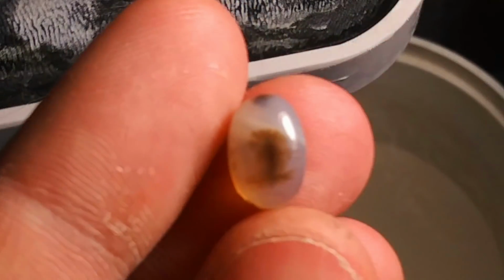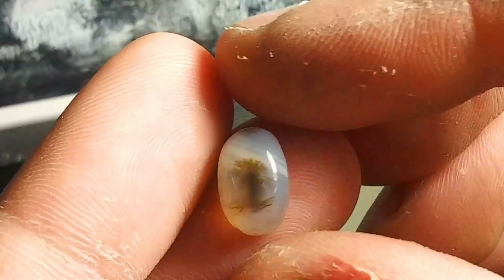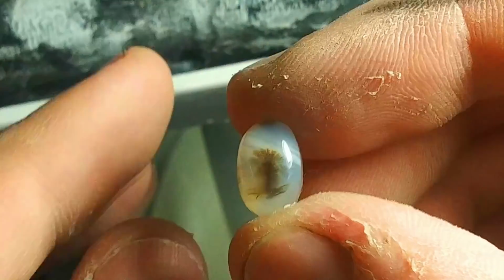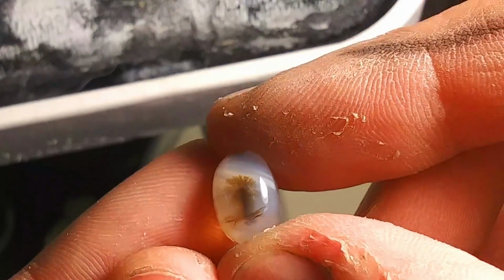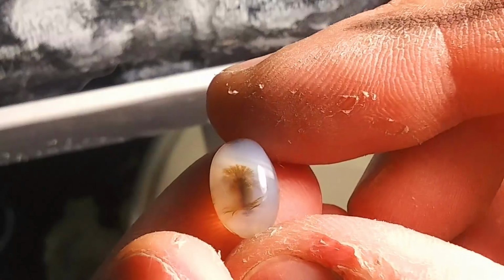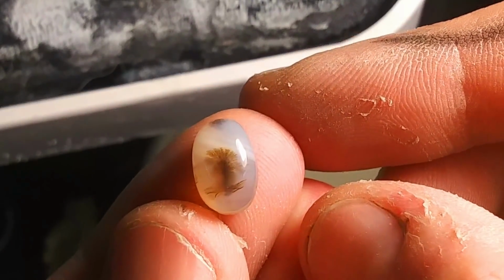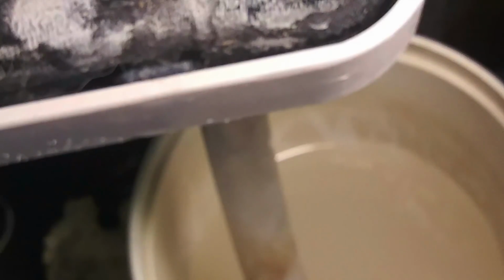Maybe I might anyway. This one right here. That one might be my favorite. It's so cool. That waterline pocket behind it just looks like perfect clouds. And the way that branching dendrite is coming out of that crack, I mean, it literally looks like a perfect tree. That is going to be such a pretty ring. I'm very excited to show you all that one when it's done.